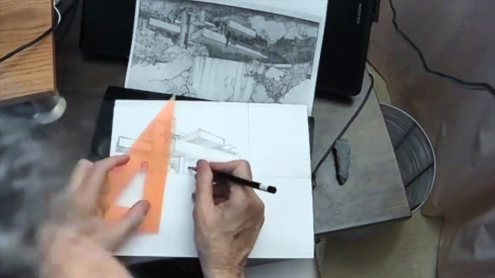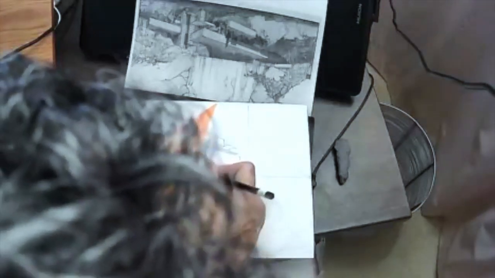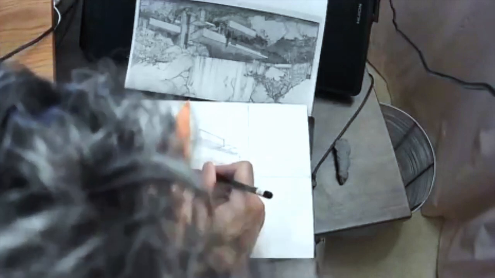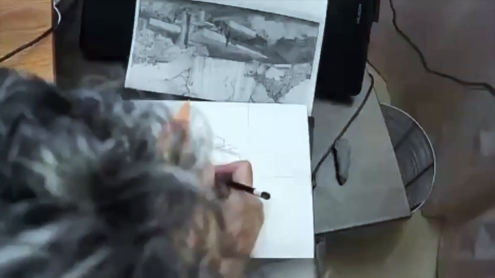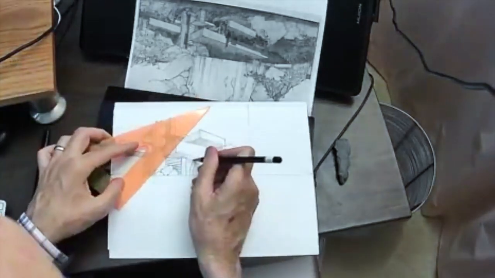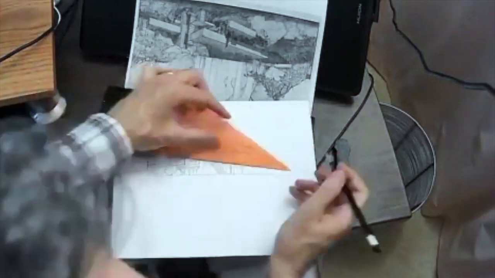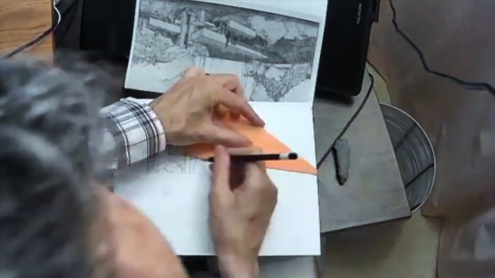And then it goes down further and further, and then goes straight down. And these are structural. And this goes back to our vanishing point. So, and this goes back to this point here.